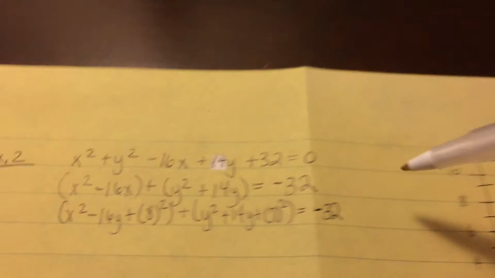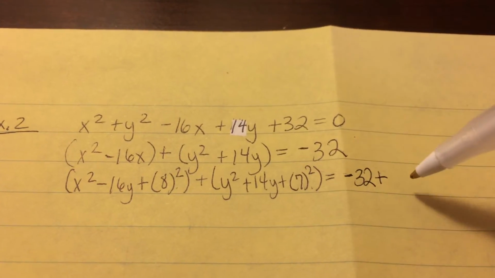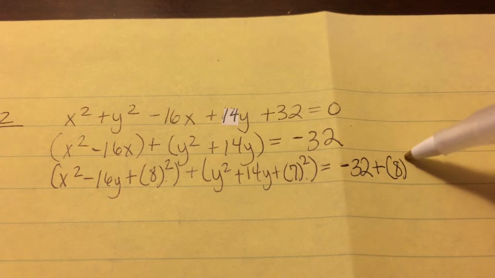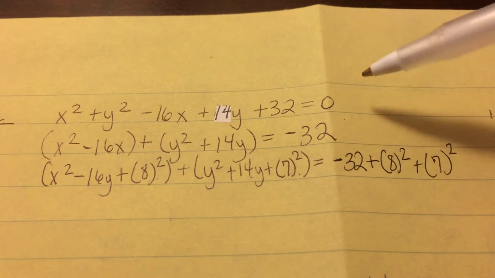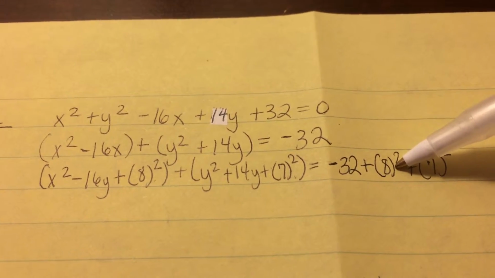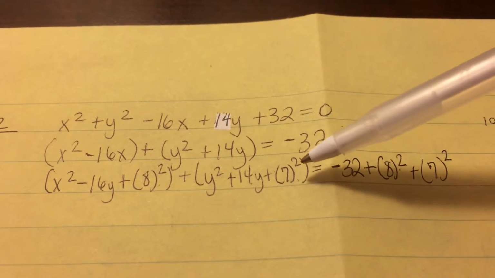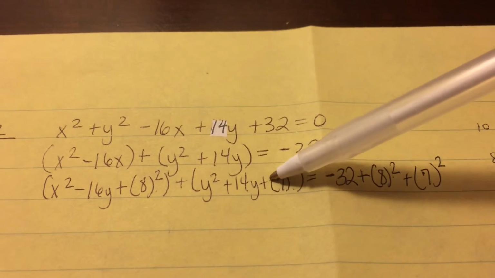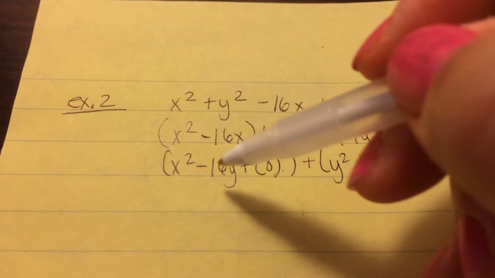And remember, this is the tricky part of completing the square. We always want to put these made up numbers on the other side as well. So since this is 8 squared, I'm going to put 8 squared and then also 7 squared. Remember, if it's on the other side of the equal sign, you want to balance the equation. So if it's plus right here, you have to do plus right here as well. But if you put it on the same side of the equal sign, you want to cancel it out. So you would do plus right here and a minus if it's on the same side of the equal sign. You got to make sure you're careful about that. Okay? So now let's go into doing the perfect square.